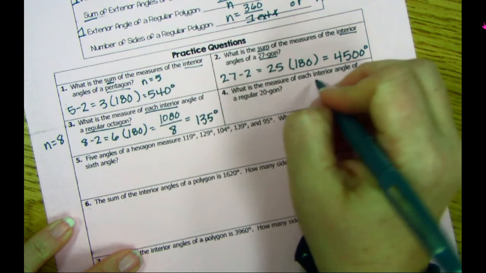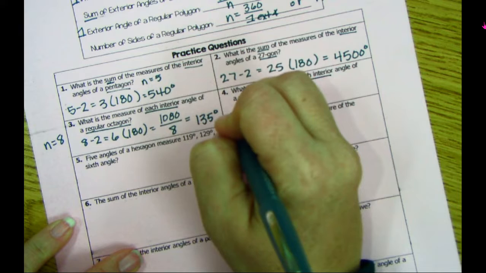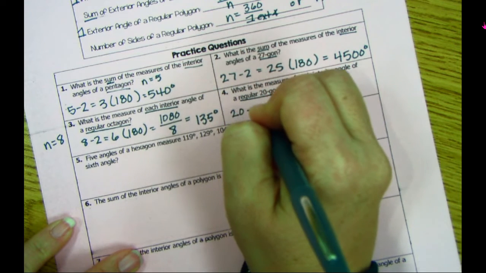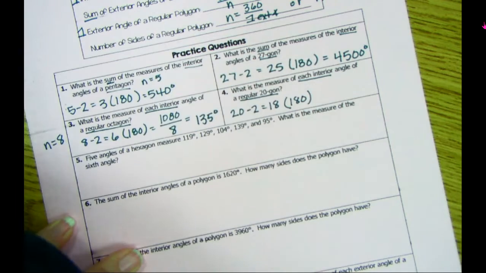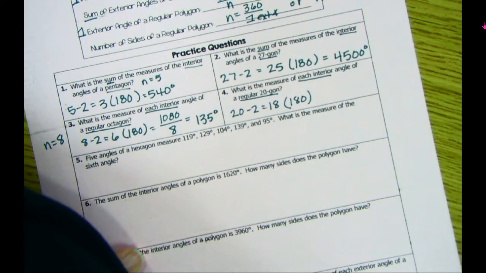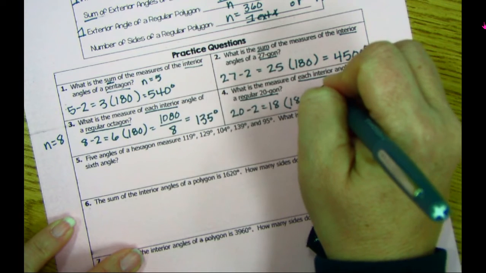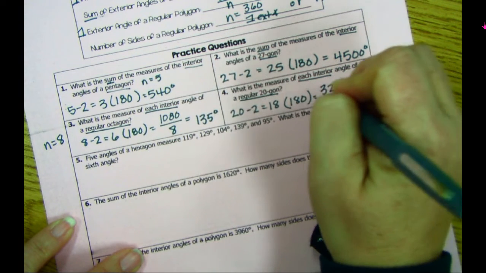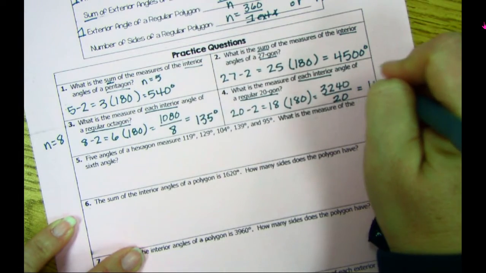What is the measure of each interior of a regular 20-gon? 20 minus 2 is 18. 18 times 180 is 3240. Now divide by the number of sides. So 162 degrees.